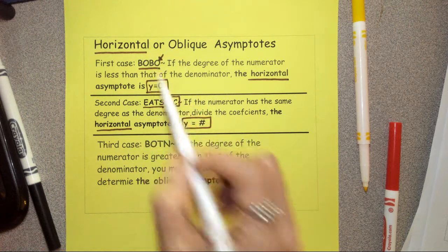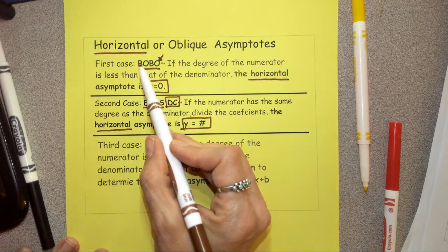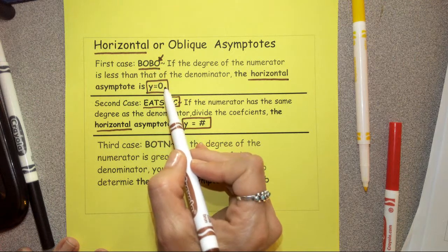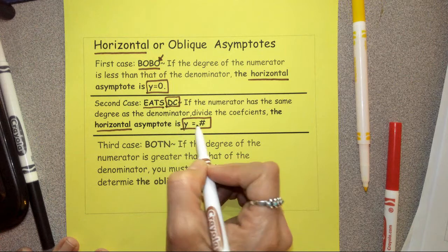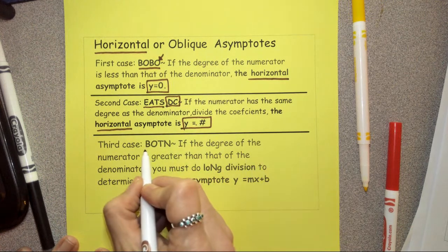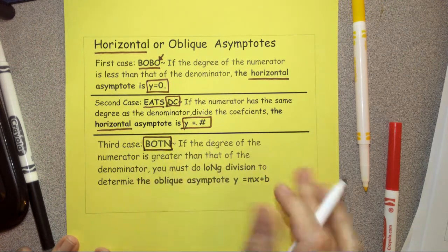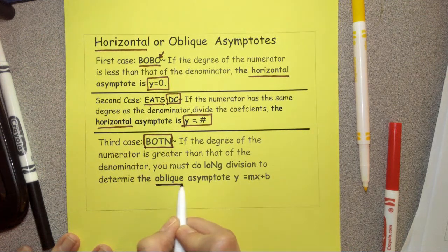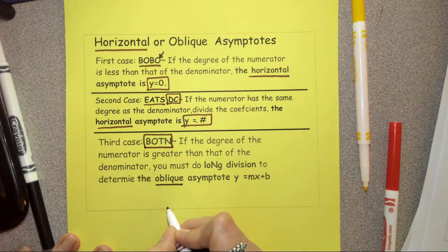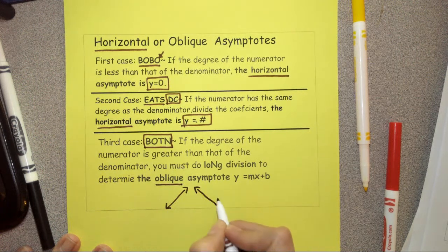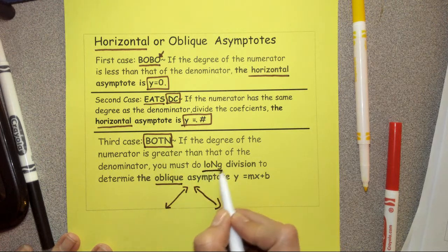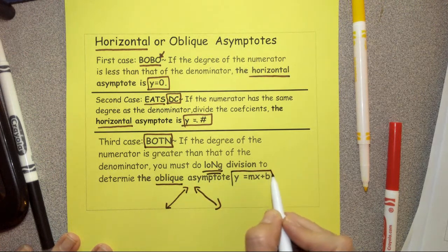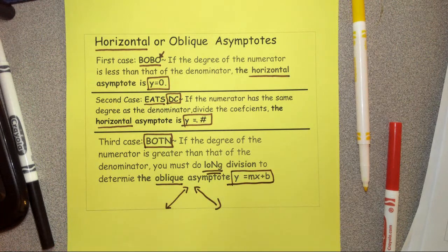So there are 2 ways to get a horizontal asymptote. Your exponents can be bigger on the bottom, and it's y equals 0. Your exponents can be exactly the same where you divide the coefficients. If you have the bigger exponents on the top, this is going to create what we call an oblique asymptote. Oblique asymptotes are diagonal lines that can either go in a positive direction or a negative direction. In order to find the oblique asymptote, you will have to do long division, and you will write it in the form of y equals mx plus b.